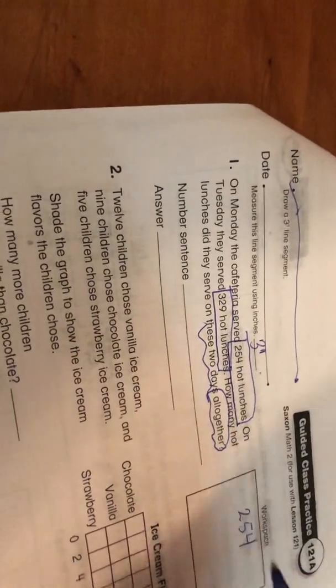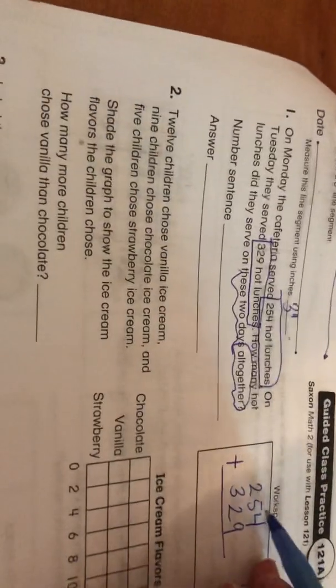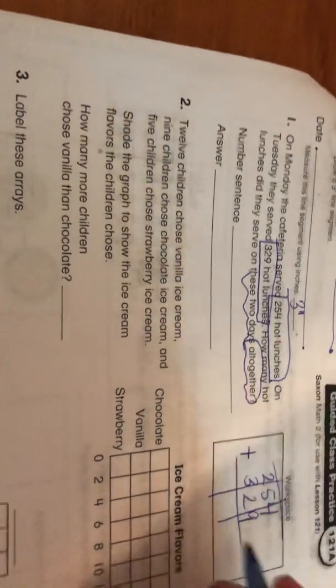All together tells us we are going to add. So we're going to take 254 and we're going to add that 329 to it. So I start here in my ones column. 4 plus 9 is 13.